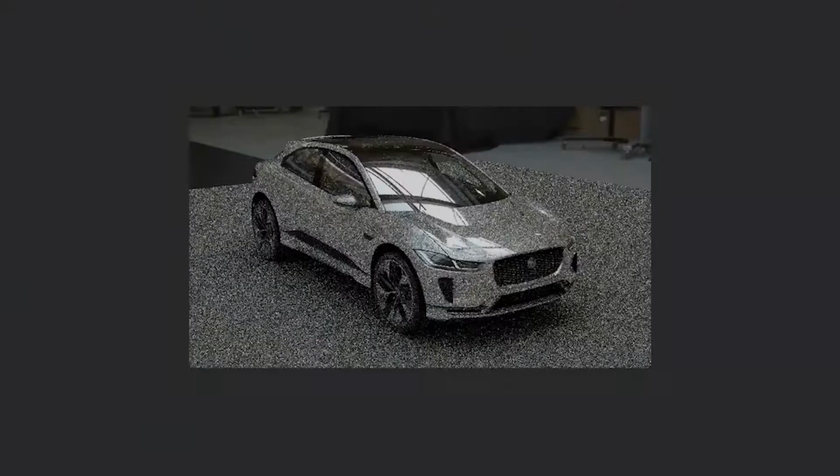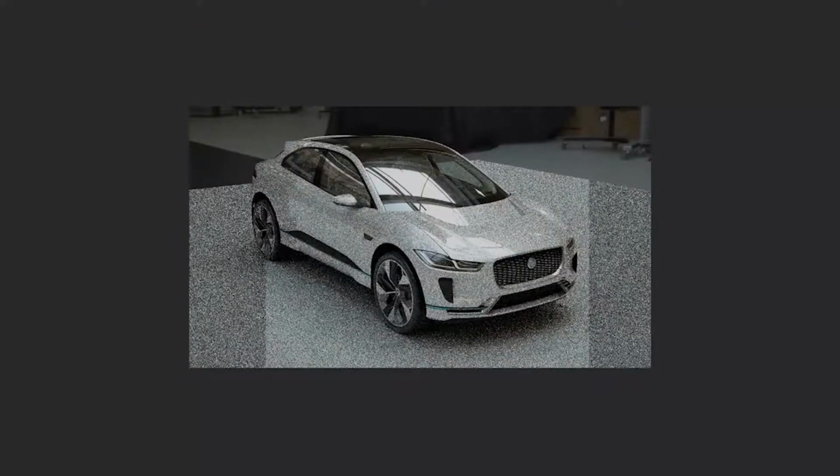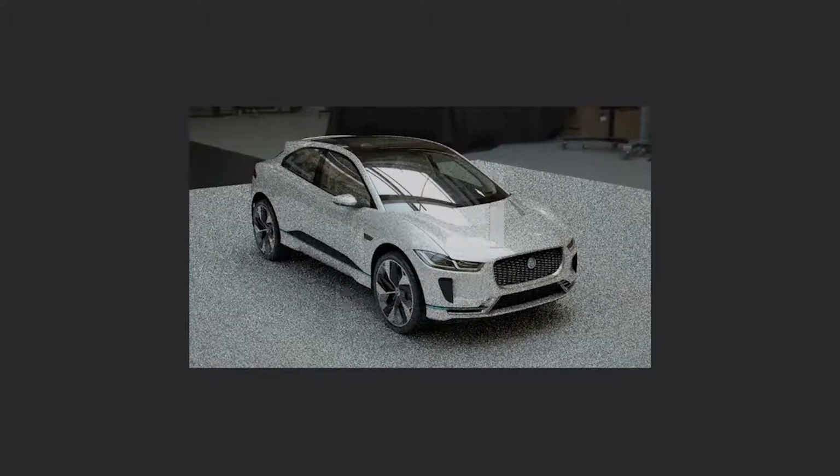So now that I'm happy with the way that the car and the materials look in this Studio HDRI, I'm going to move it into an environment where we can really sell the design idea and meet the brief for how we want to show this car virtually.